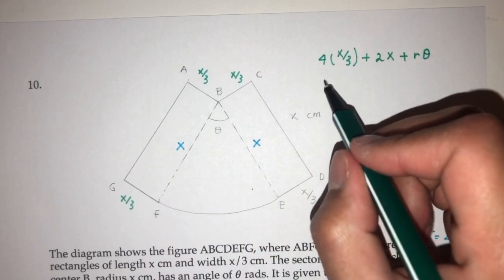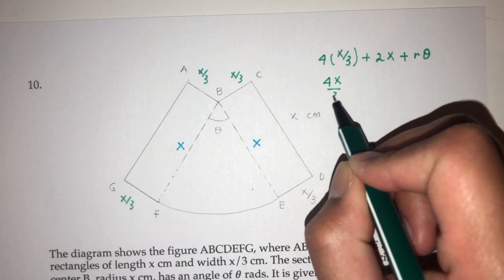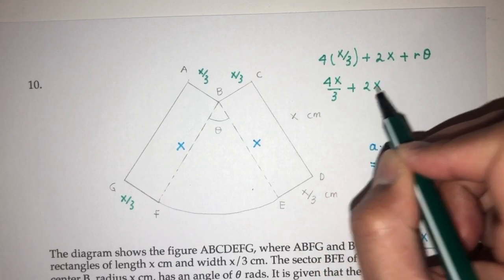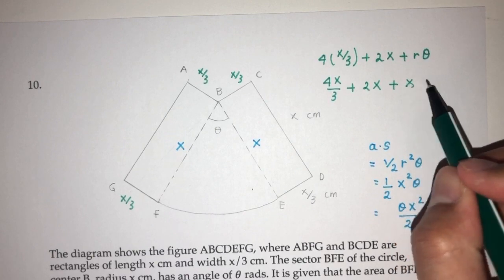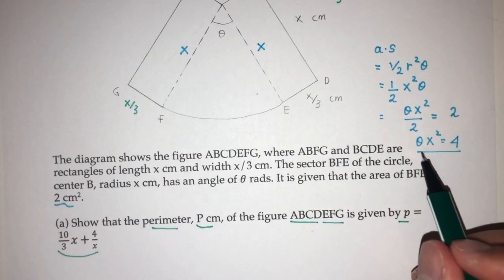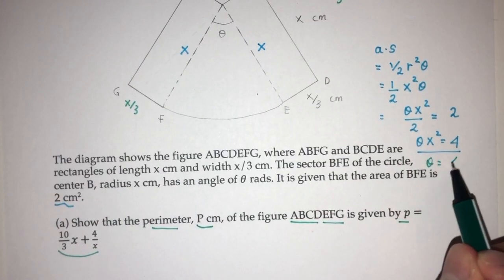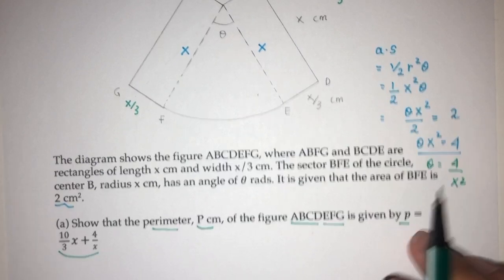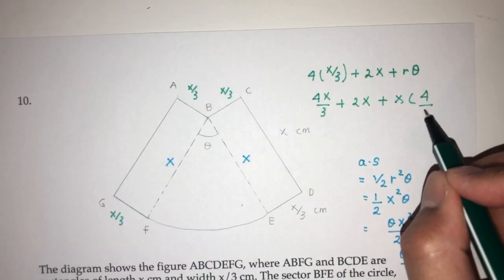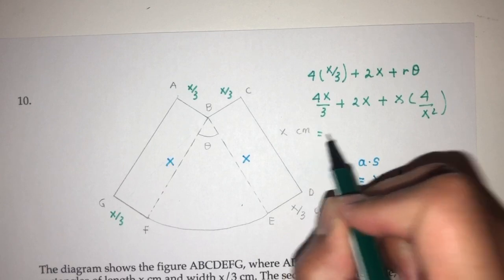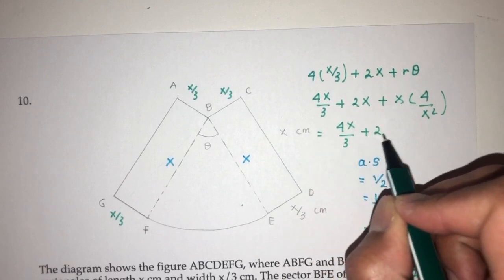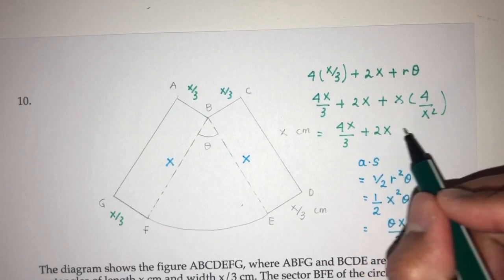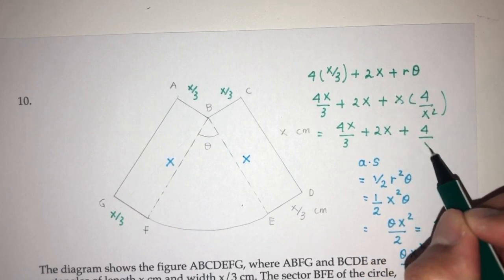Simplify. 4x over 3 plus 2x plus the radius. Radius is x. Theta, as we have seen here, can be 4 over x squared, right? So 4 over x squared. This will simplify to 4x over 3 plus 2x, and that will give you plus 4 over x.